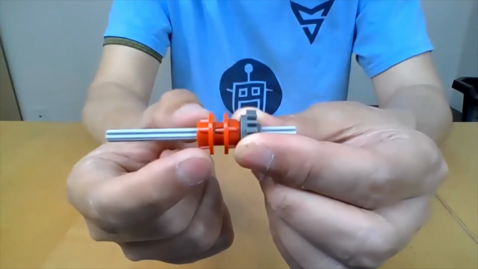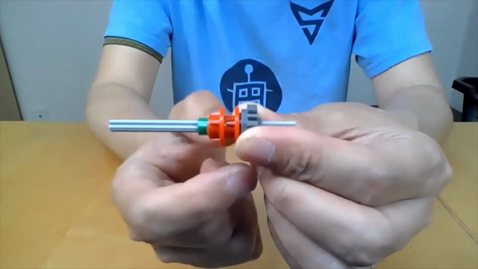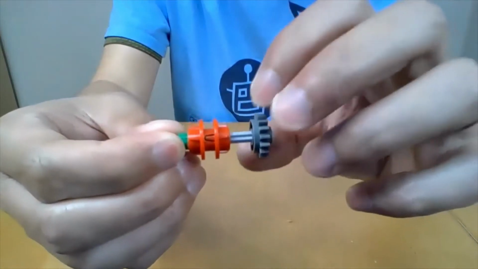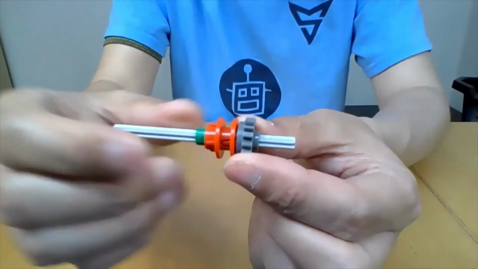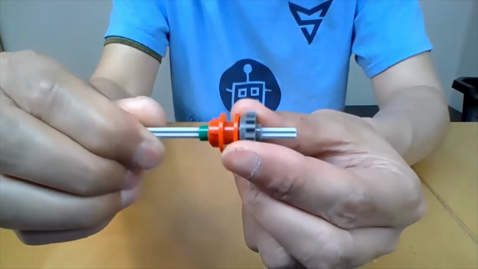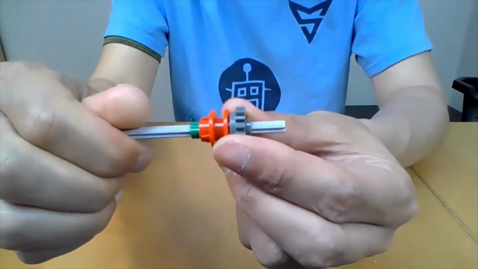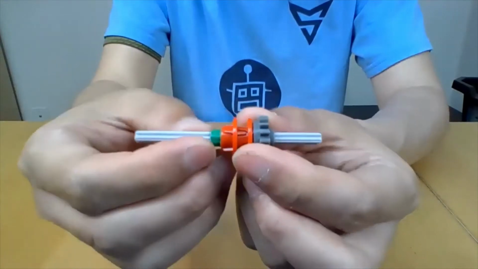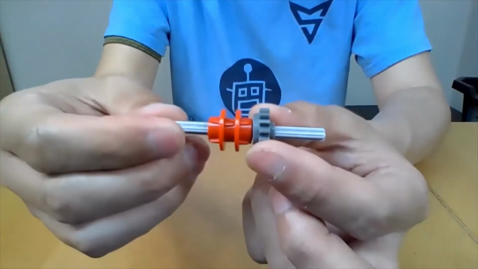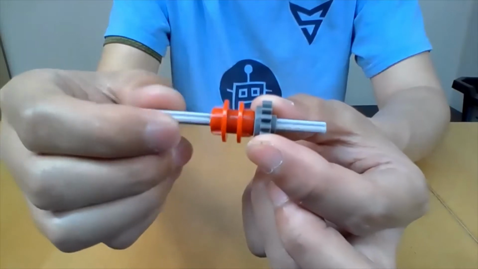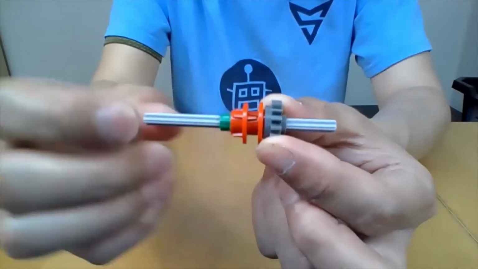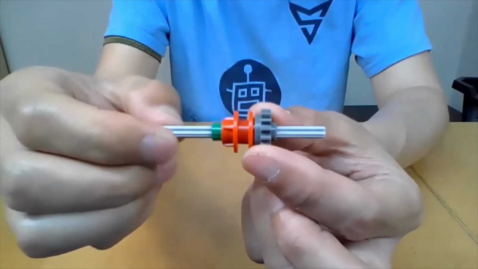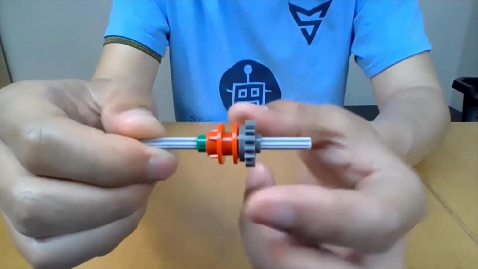If this red wheel is slid, the protrusions hook to the gear, so they spin together. If I switch the red back, they are disconnected, and switch in, they are connected. This is the basic idea of the clutch gear or clutch wheel.